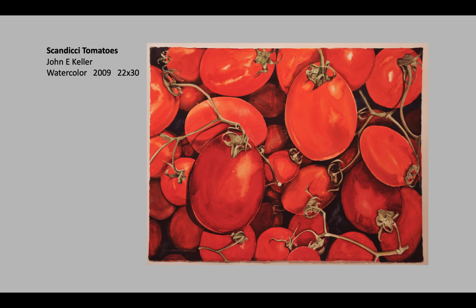My wife was buying some stuff from the local market there in Scandicci, and I was photographing the vegetables and fruit while she was trying to make sure the little Italian ladies didn't crowd in front of her, which they're really prone to do. Well, back to the tomatoes.